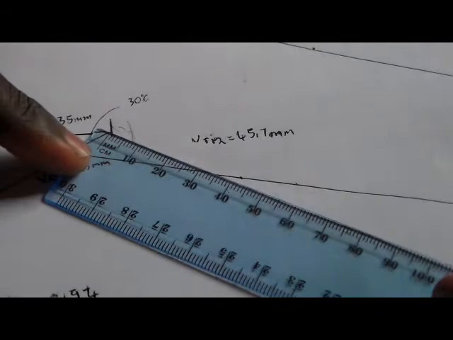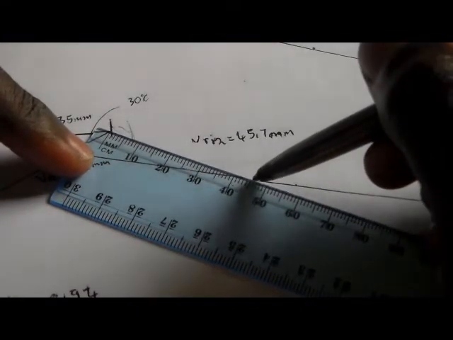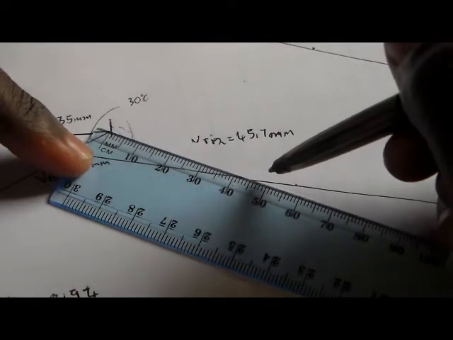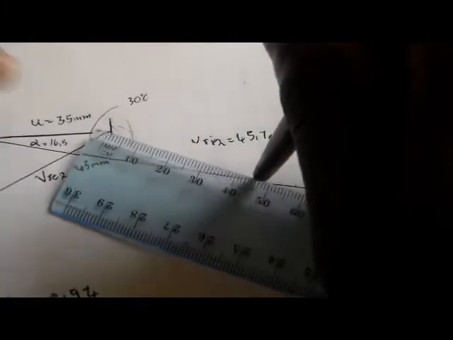Or you can just place it here, and then this is 45, and then 45 here, therefore this is 46 here, and then they are intercepting here.